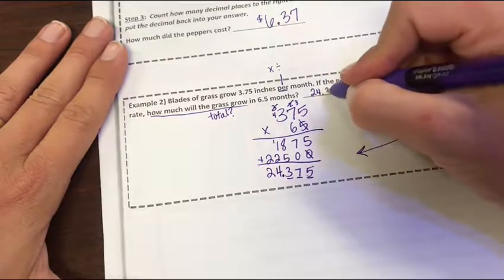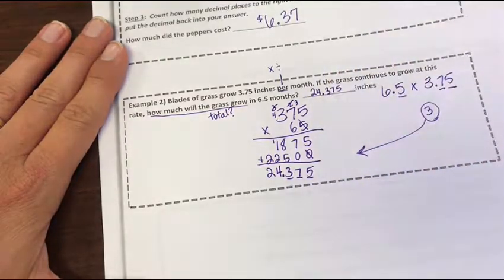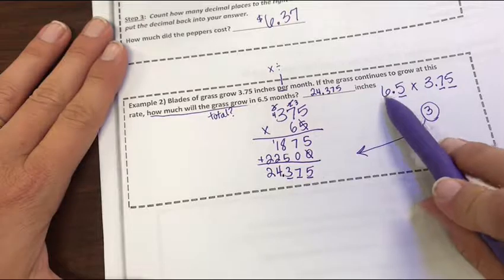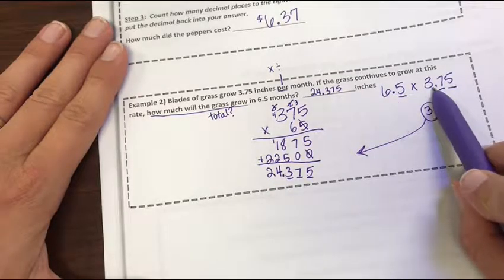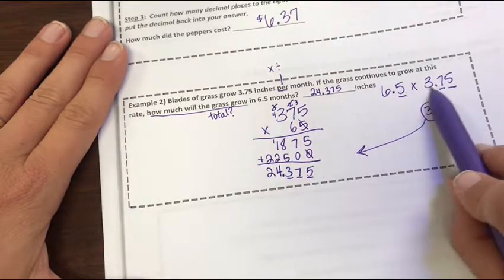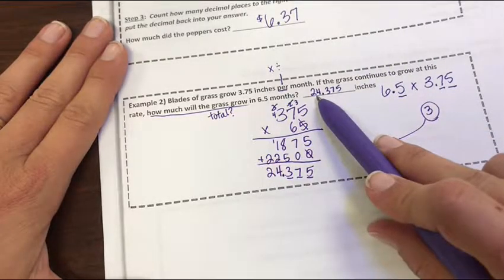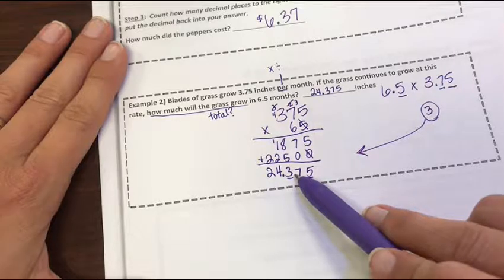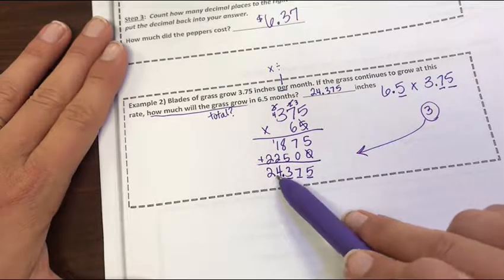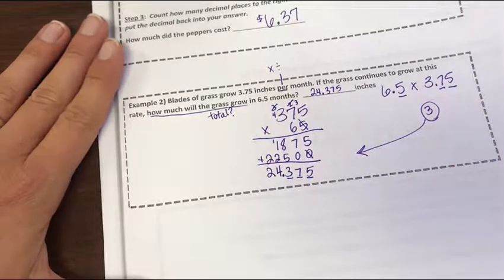So let's think of whether 24 is a reasonable answer. Look at your whole numbers. 6 times 3 is 18. And since these are a little bit more than 6 and 3, this should be a little bit more than 18, which it is. We didn't put the decimal in the wrong place and get 243 or 2. All right, so that's a reasonable answer.